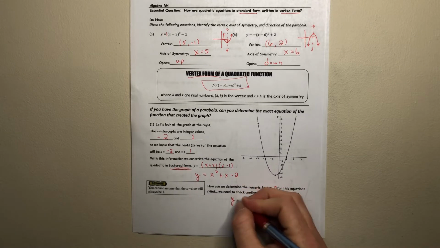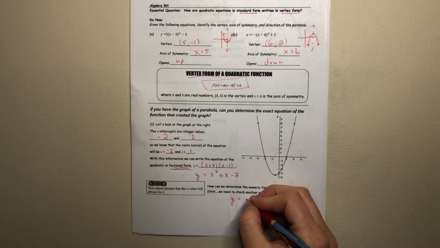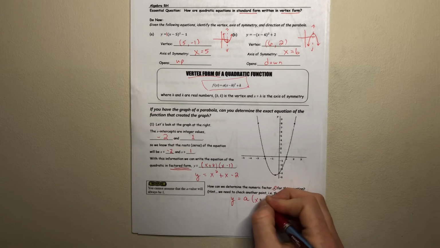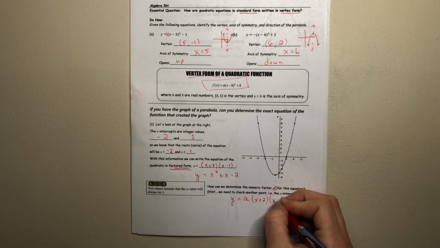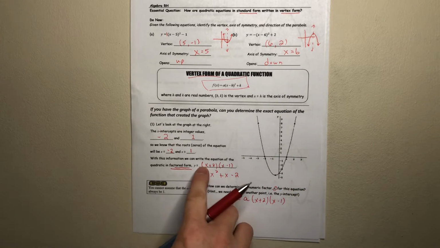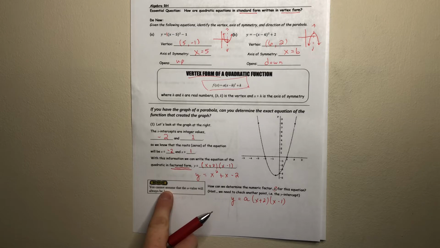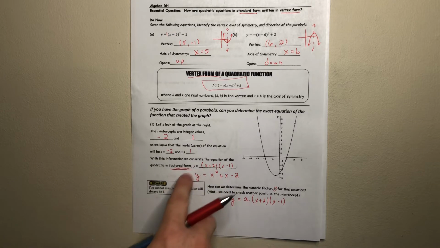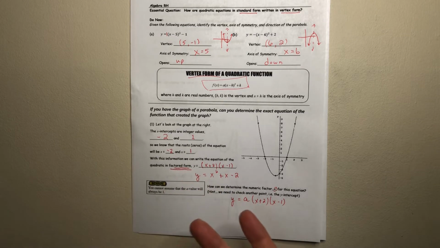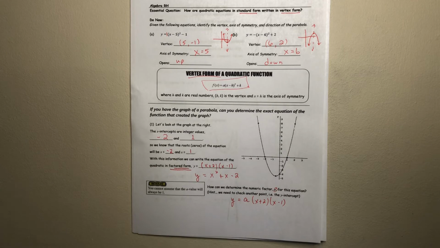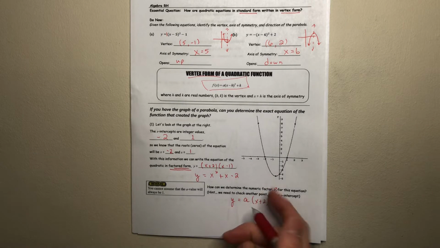So I have y equals a times x plus 2 times x minus 1. Now here we were based on the assumption that the value of a is 1. But again, we cannot always just assume that. Unless you're told to assume it's 1 or you're given the value of a, we need to teach you quickly how to find the value of a.